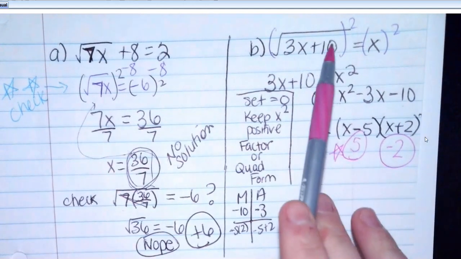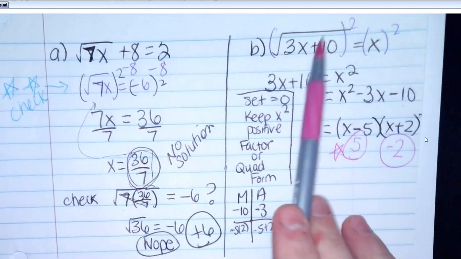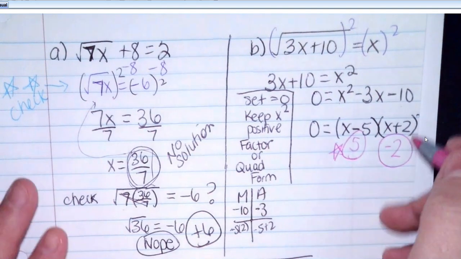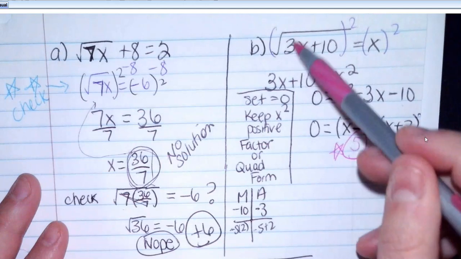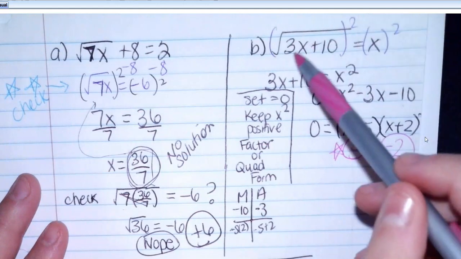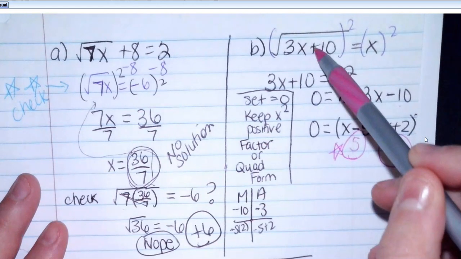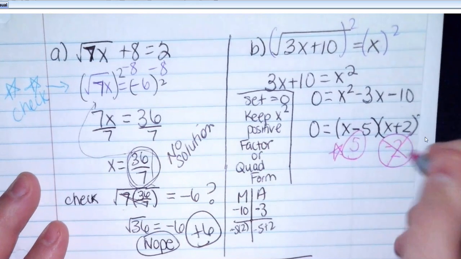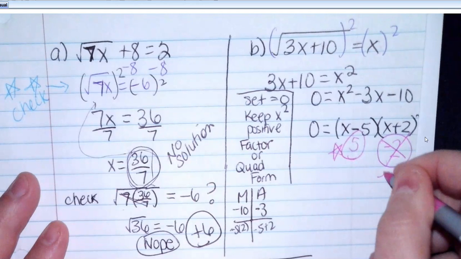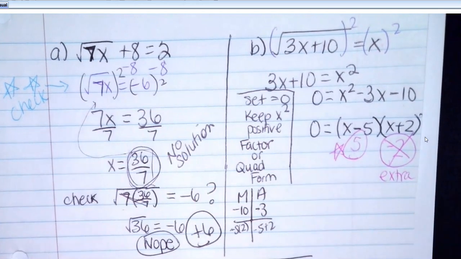Now, -2. You cannot have a square root equal to a negative number. If you plug this back in, we're going to end up with 4 under the square root, but this will be equal to -2. That cannot happen. So 5 is my answer. That -2 is going to be extraneous. So I would just use 5 as my answer there.